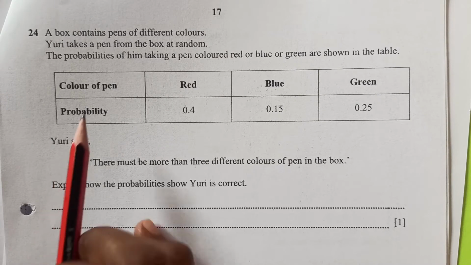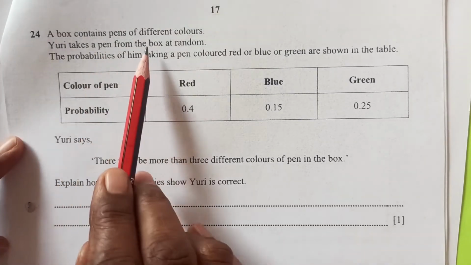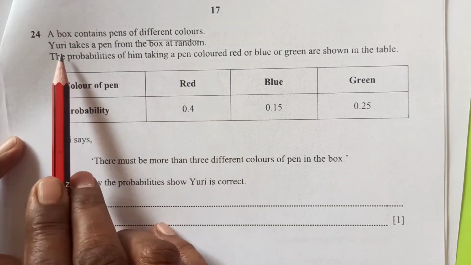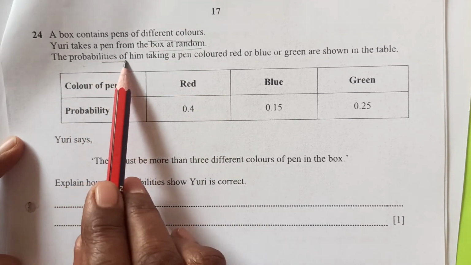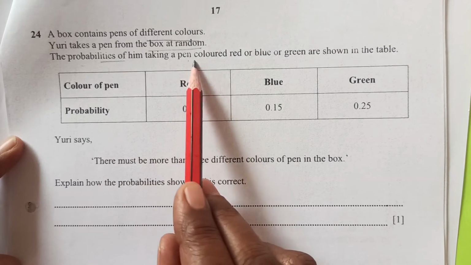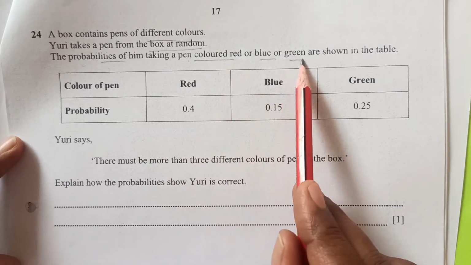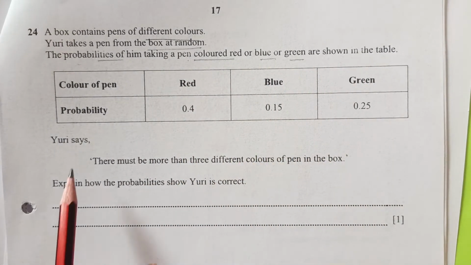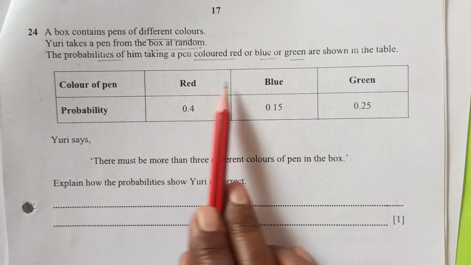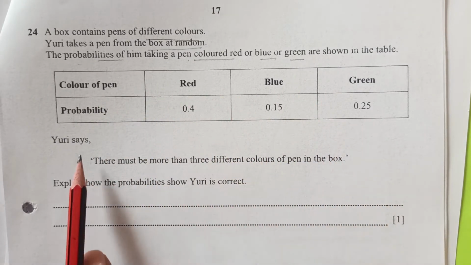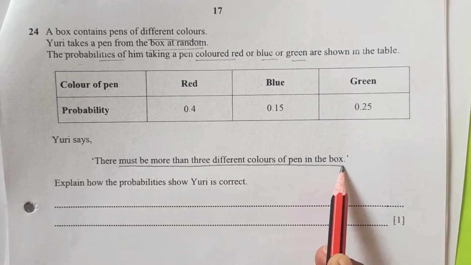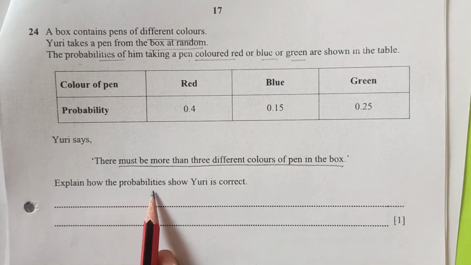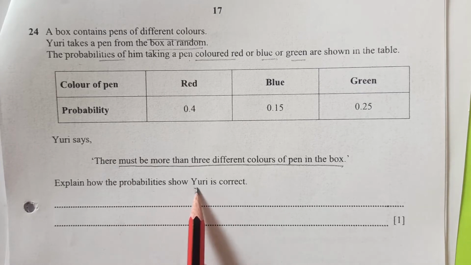Another question here. A box contains pens of different colors. Yuri takes a pen from the box at random. The probabilities of him taking a pen colored red, blue or green are shown in the table. So here is the color and here is the probability. Yuri says there must be more than 3 different colors in the box. Explain how the probabilities show Yuri is correct.